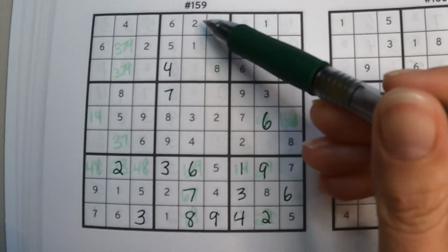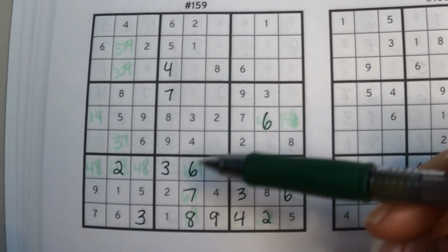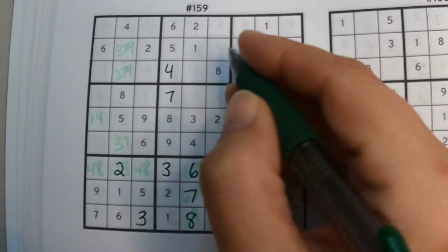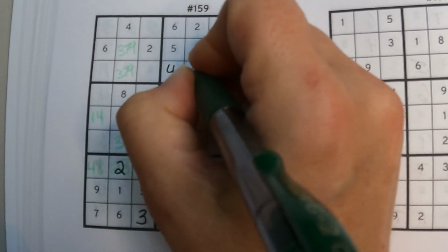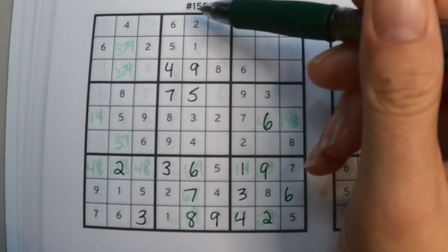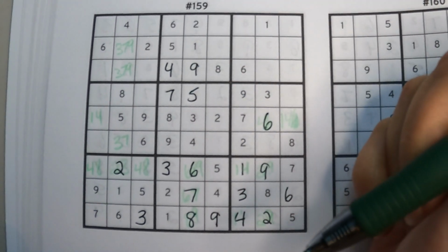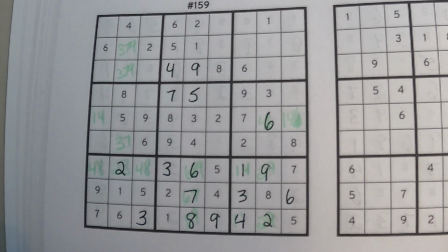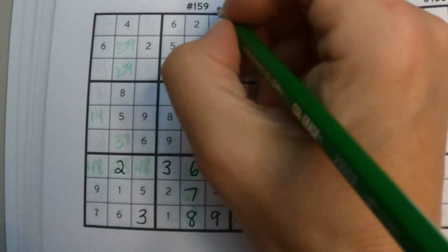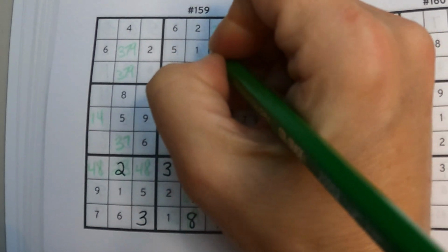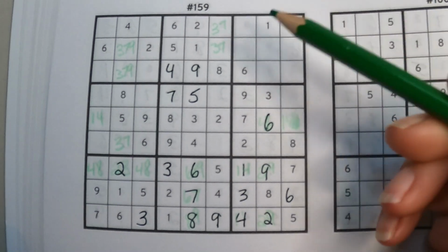For this column, we've got 1, 2, 3, 4. We're missing 5 and 9. We've got a 9 here. So 5, 9. For this box now, we're missing 3 and 7, and I don't see any help. So 3, 7, 3, 7.